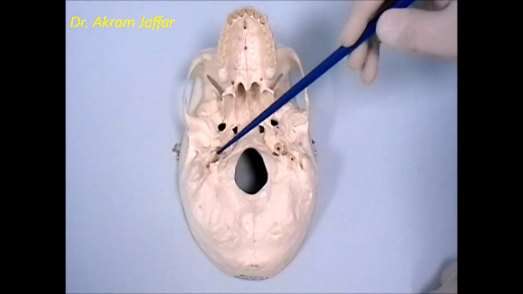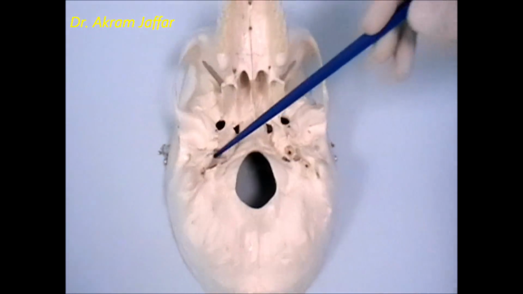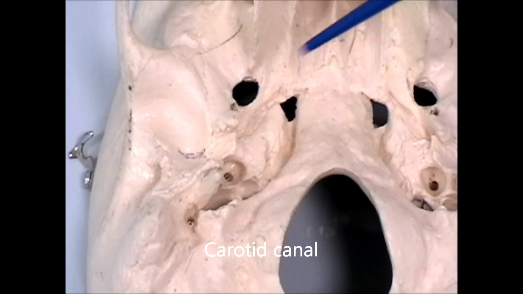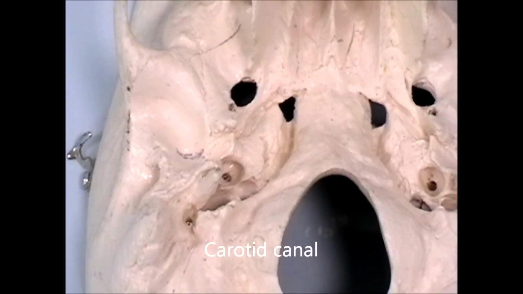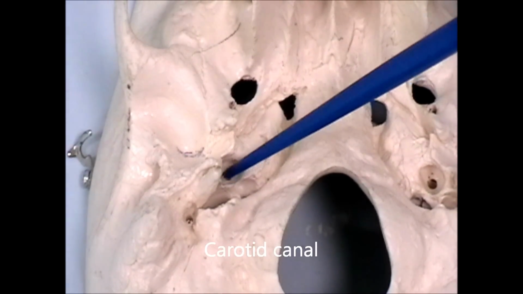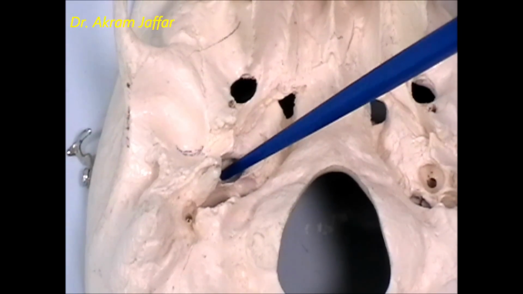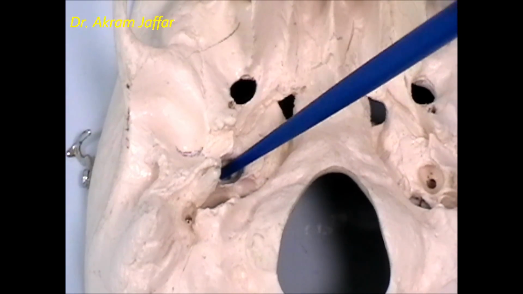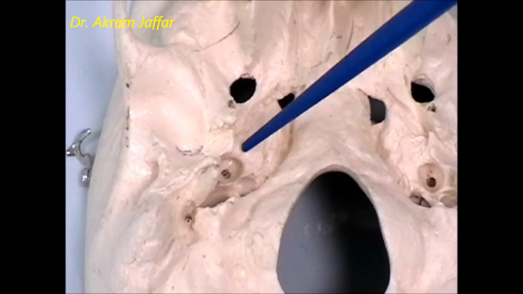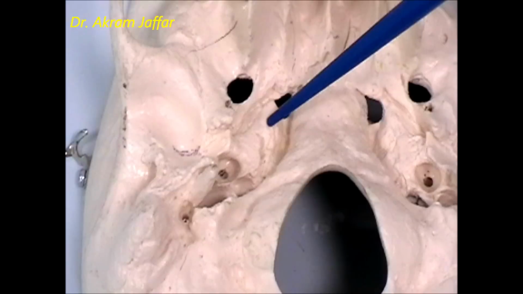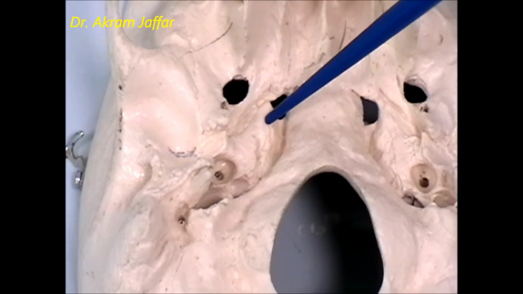In front of the jugular foramen is another foramen, which is called the carotid canal. This transmits the internal carotid artery. The internal carotid artery passes through the carotid canal upwards, and then it changes its direction within the petrous part of the temporal bone and passes medially and forwards within the petrous part of the temporal bone. We cannot see it here.